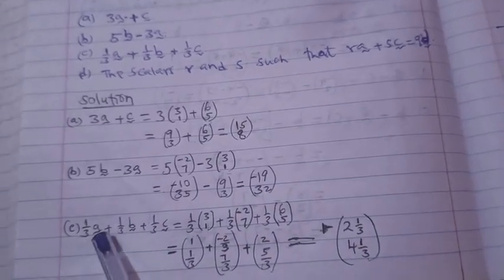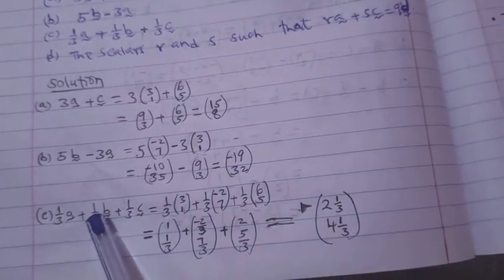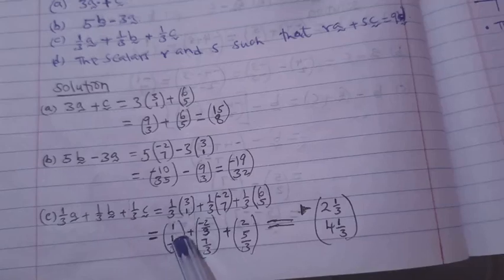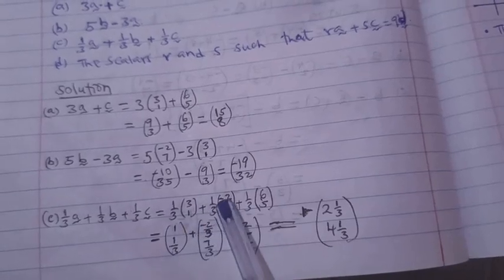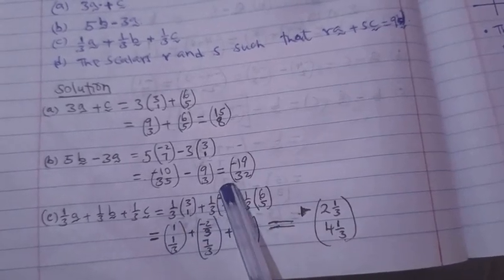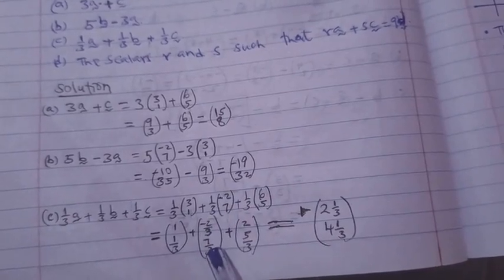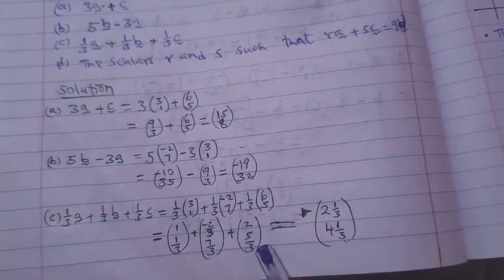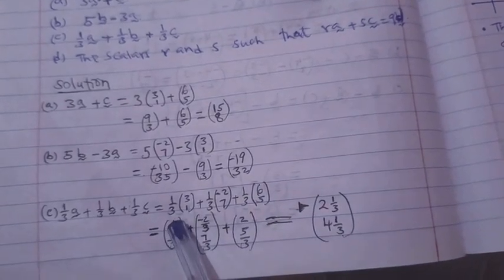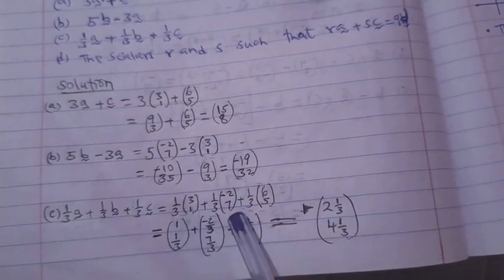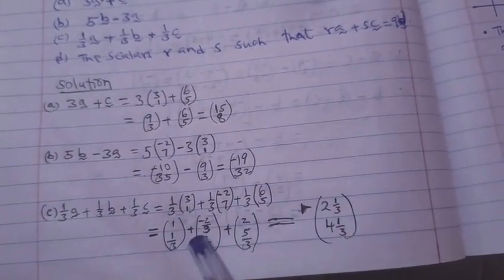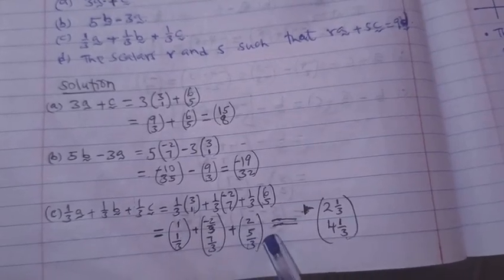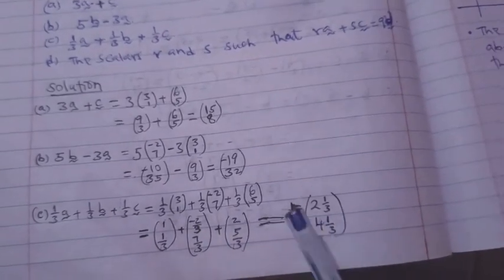For a third of A plus a third of B plus a third of C, we have a third of vector A, which is (1, 1/3), a third of vector B, which is (-2/3, 7/3), and a third of vector C, which is (2, 5/3). When you add 1 plus -2/3 plus 2, we get 2 and a third. 1/3 plus 7/3 plus 5/3 gives us 4 and a third.